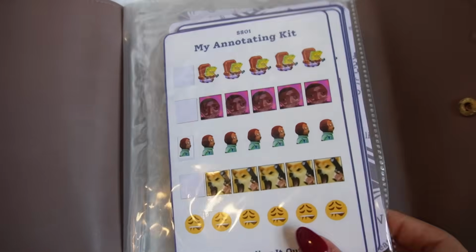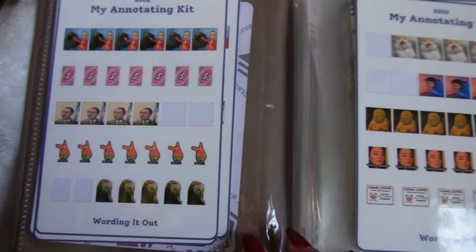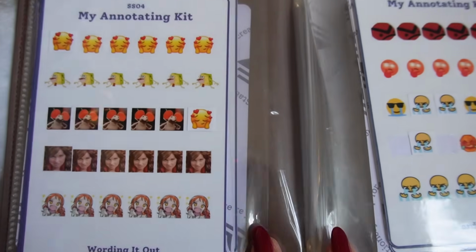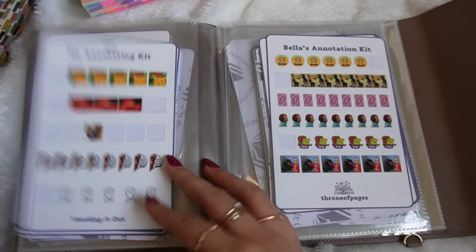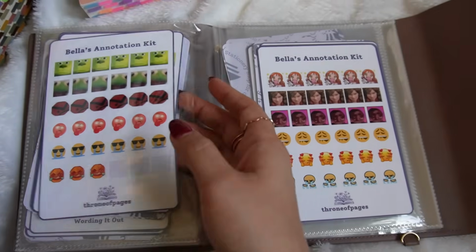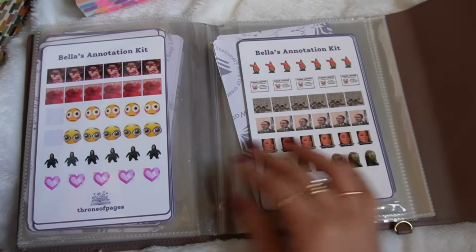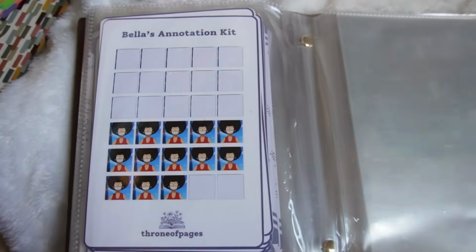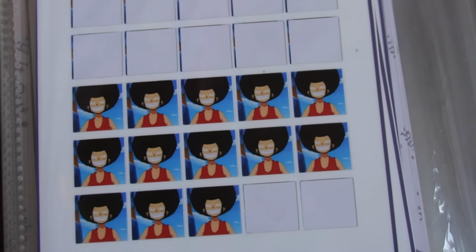A lot of these stickers have been inspired by my own Discord emojis. I have a Throne of Pages Discord, and we have some custom emojis, and I use them a lot. That's why I feel like I can communicate more fully when using these stickers. And then these are the Luffy ones that I use whenever I find the One Piece.